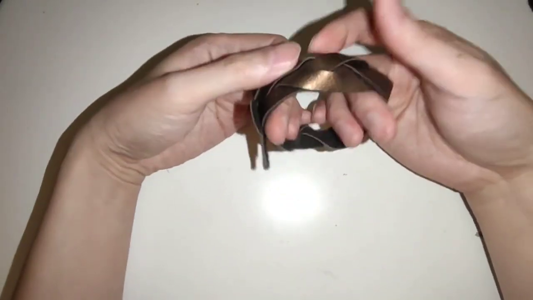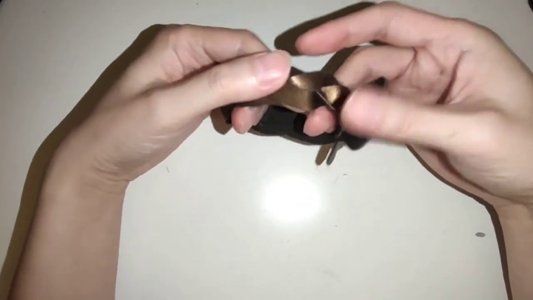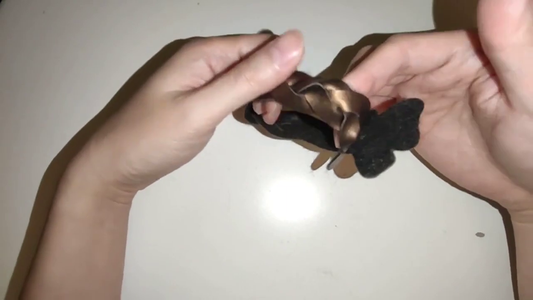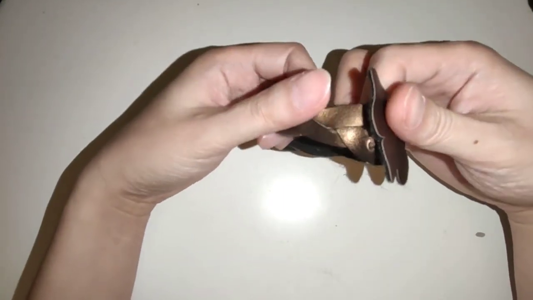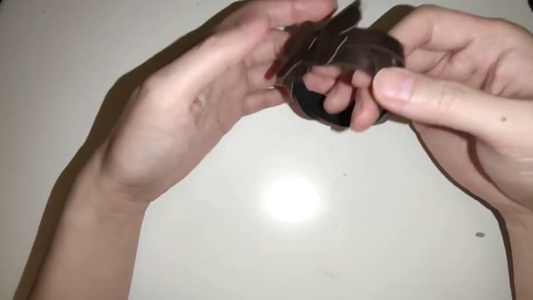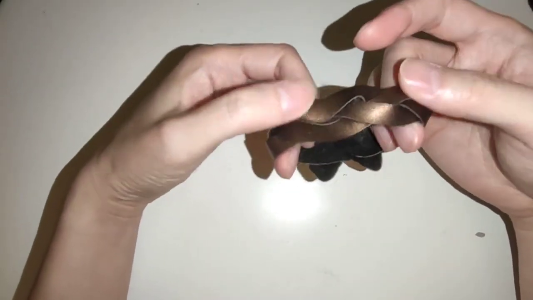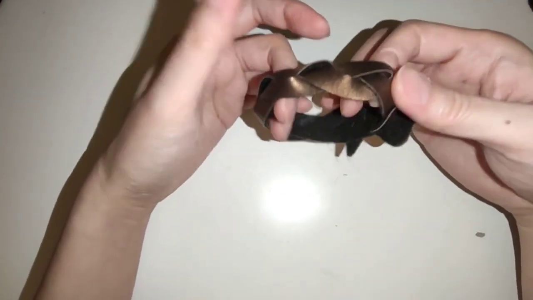Again, this is 2 complete loops, so the braids are tighter. Basically, it's up to your preference to see what you like. And for this material, I would prefer the other one, the looser one, where the braid is not so tight.